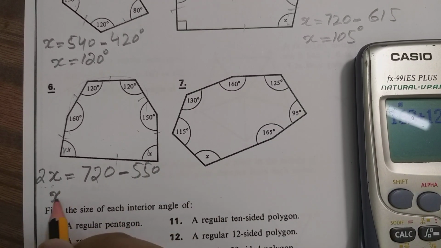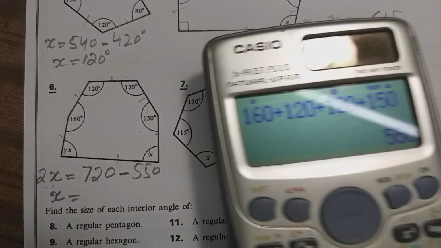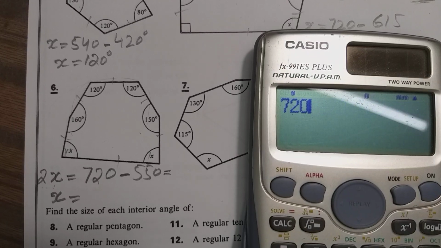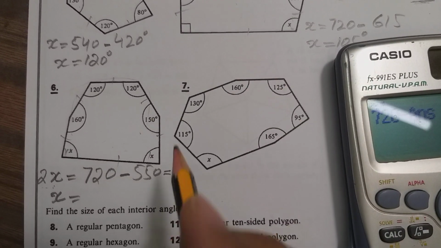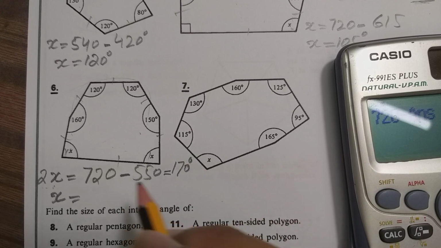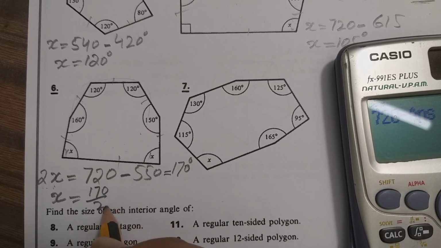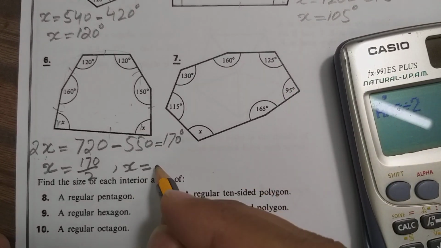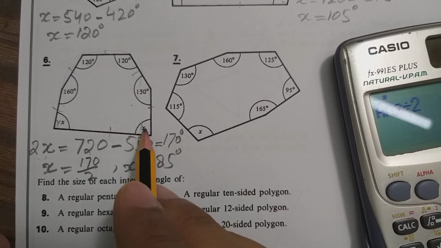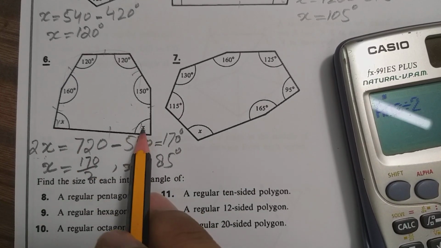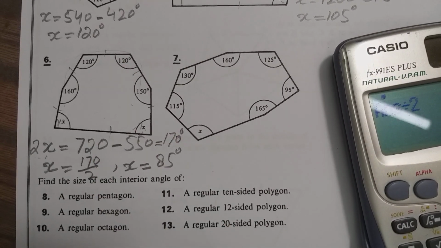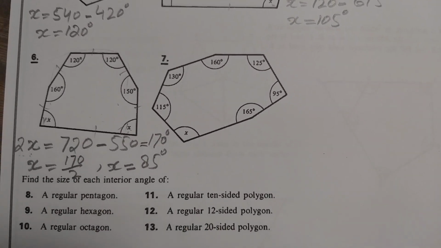So 2x equals 720 minus 550, which is 170. So 170 divided by 2, so x equals 85. So x equals 85. It means these two angles are 85. So this is 85, this is also 85. But as in the question it said find only the x, so this is your answer.